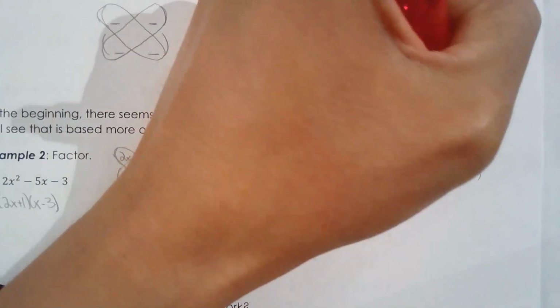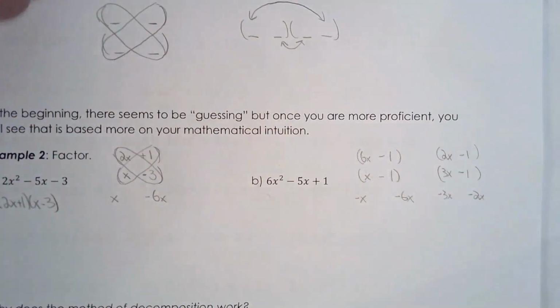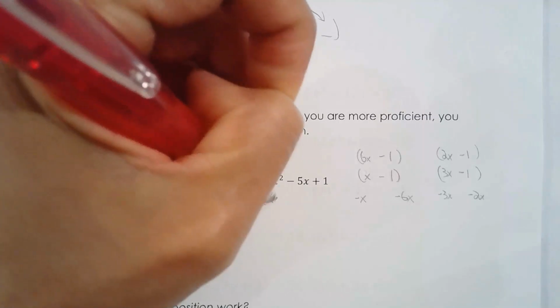So let's try again. Instead of 6x and 1x, I'm going to do 2x and 3x. And then minus 1. Yes. This will give me minus 3x, minus 2x, bam, bam, bam, minus 5x. So 2x minus 1, 3x minus 1. Beautiful.